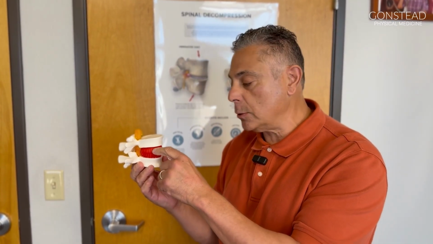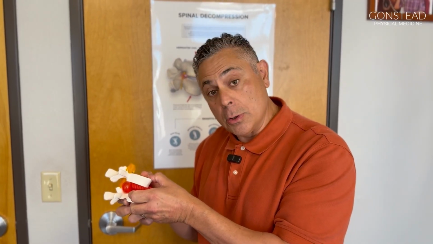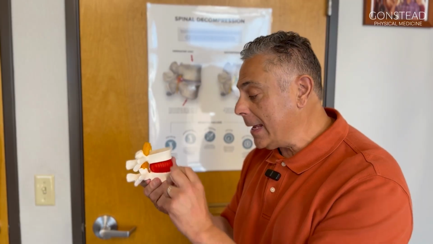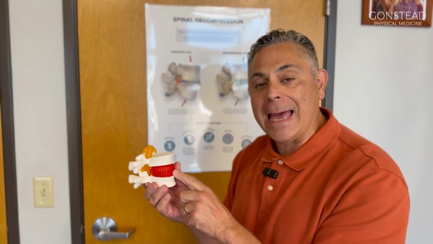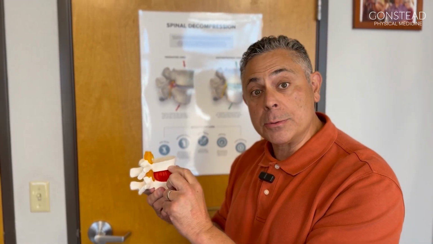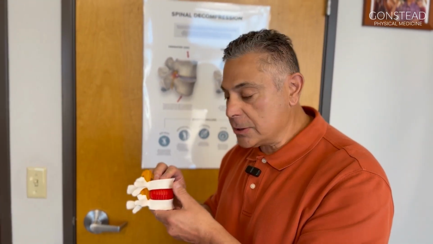So once the disc loses its integrity, such as a disc bulge, or if the disc becomes desiccated or dehydrated and loses its ability to act as its natural shock absorber and to keep the spaces between the bones, it will create stenosis because these bones will touch each other and occlude the openings of the spine.